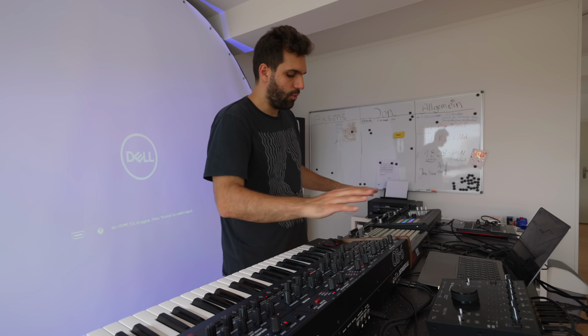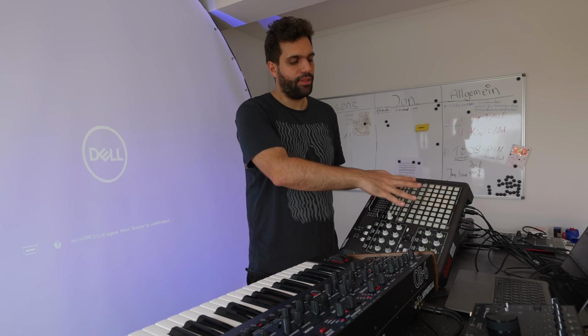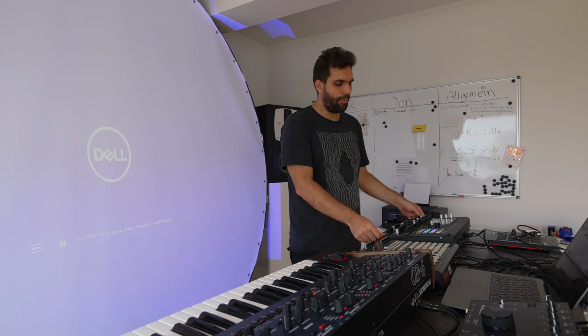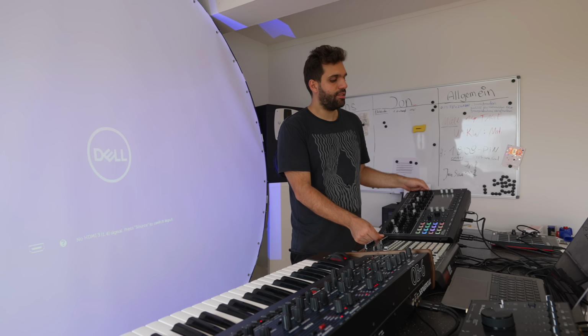I got here the OB6, definitely one of my absolute favorite synthesizers. I need it on stage because I create most of my sounds with it. It's connected to the audio interface. Then we got an APC40 to control all of the different clips and knobs for effects. Right here at the back is the Iridium, another synthesizer.